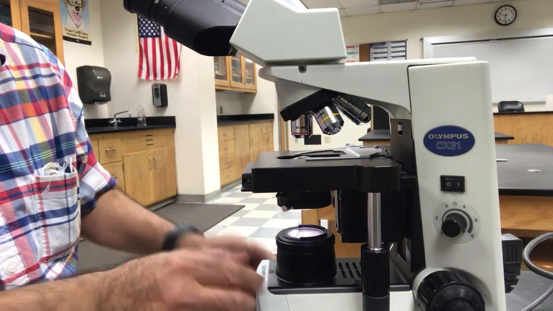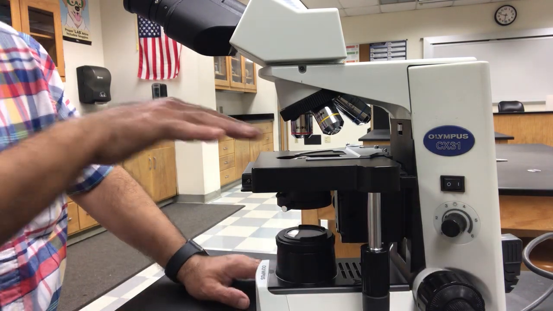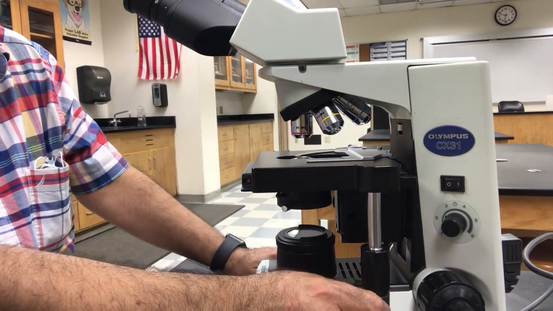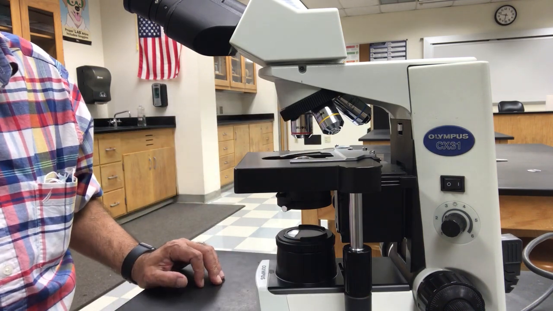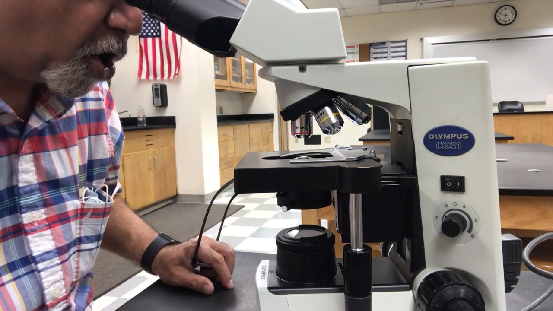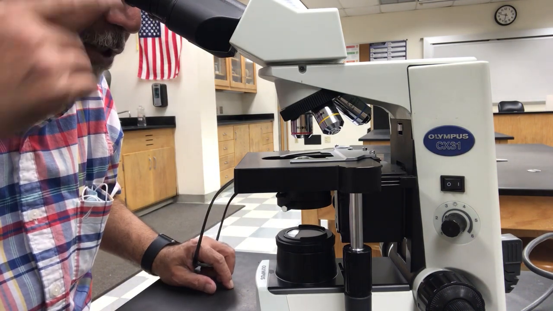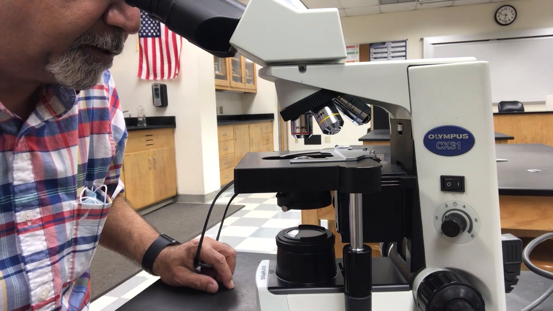So you would start with the light a little dimmer. You would put the lens here, the slide here, adjust the slide, bring it down to the middle. Put your eye here on the lenses, not letting your eyelash touch the lens, right about an inch and a half away from the ocular lens.